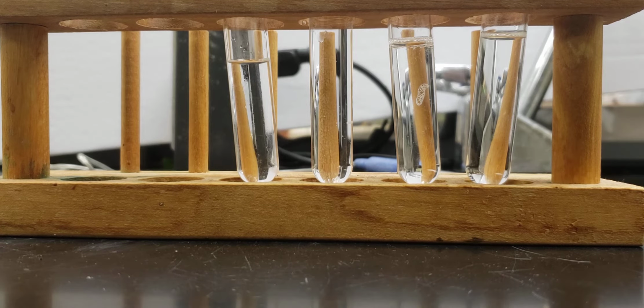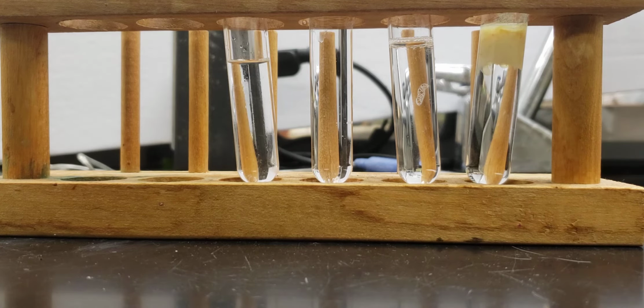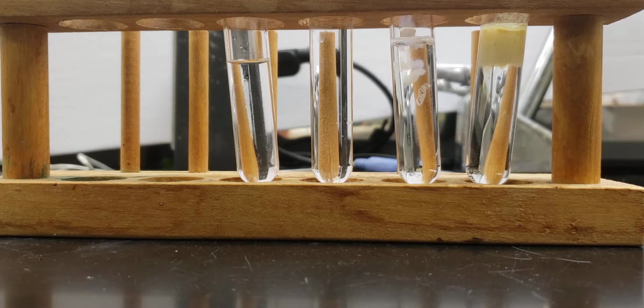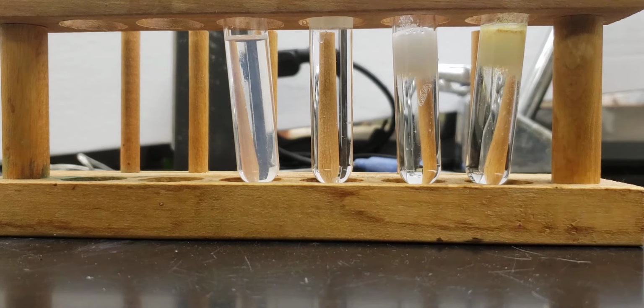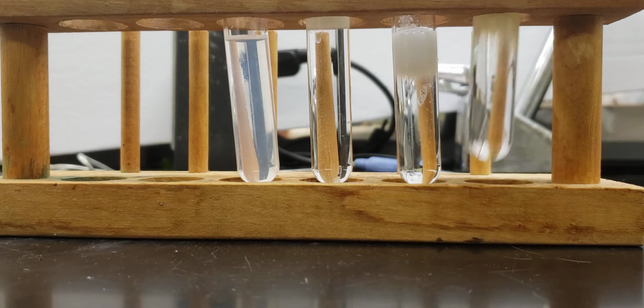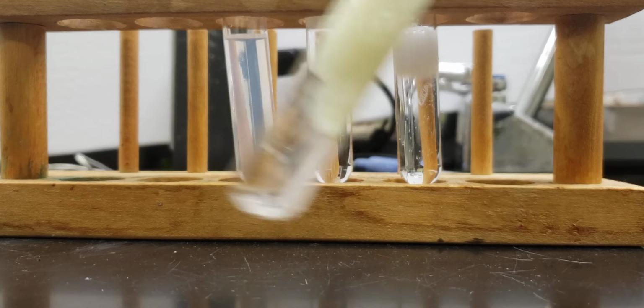So we're going to do this experiment now, and put just a couple of drops in here. As we can see, we have our first precipitate. We'll put the same thing in our second test tube, a couple of drops in our third test tube, and finally our last one with the water. Our goal is to evaluate what each one may have in it.